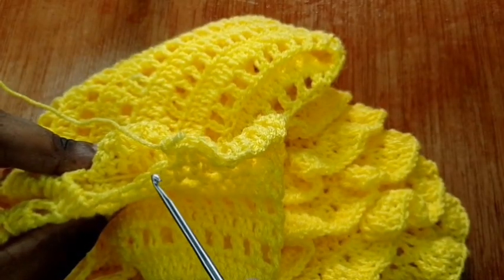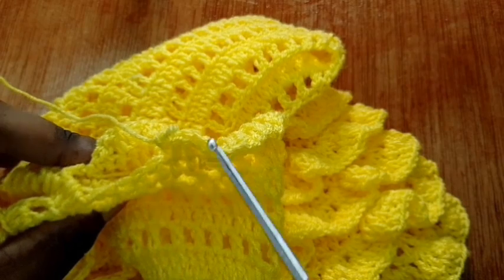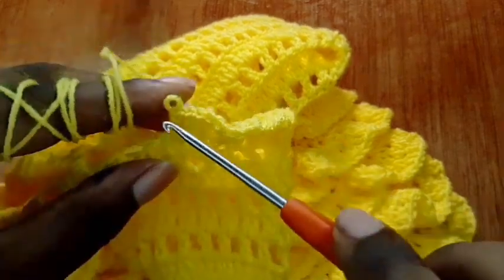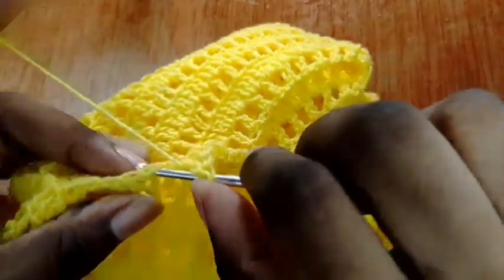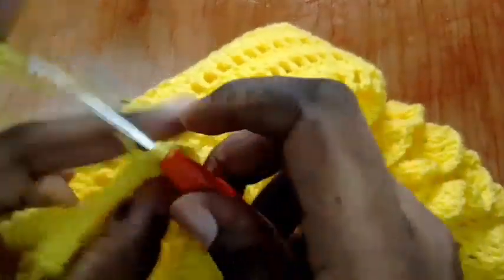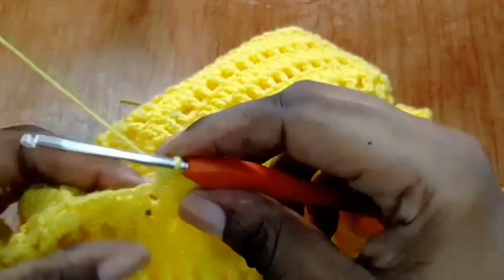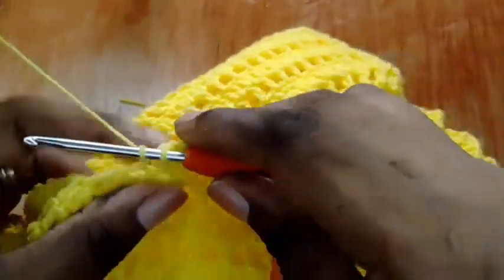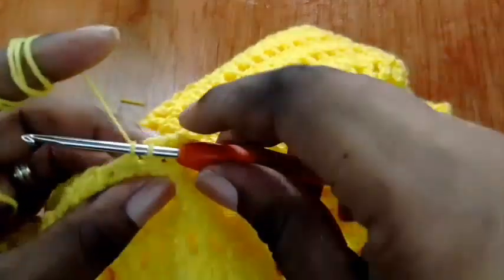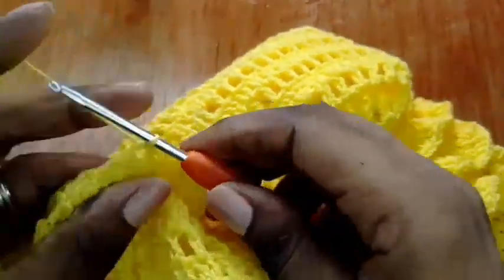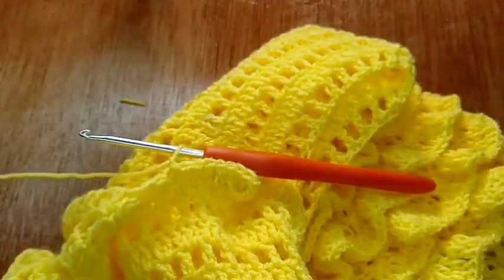When you have 3 stitches left, we're going to do a half double crochet. So yarn over and work a half double crochet, pull off 3 into the next, do a single crochet, and into the last do a slip stitch. And here we are done with our first sleeve. So chain 1 and fasten off your yarn.